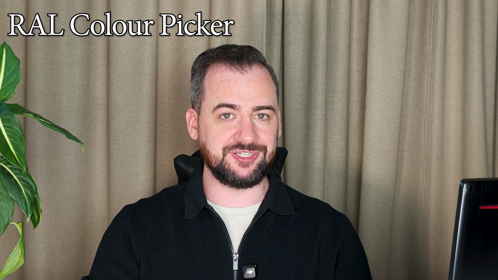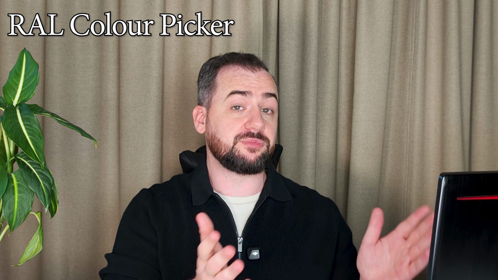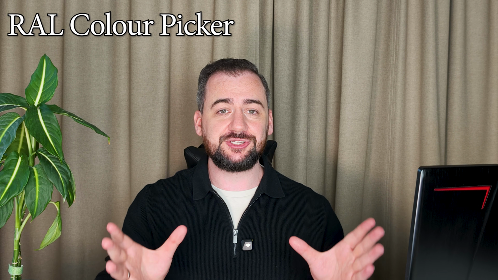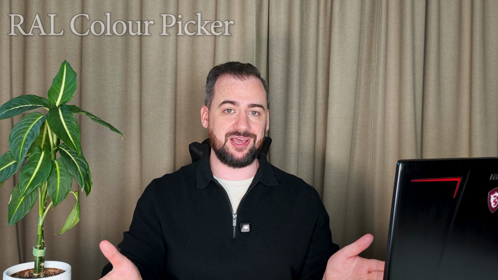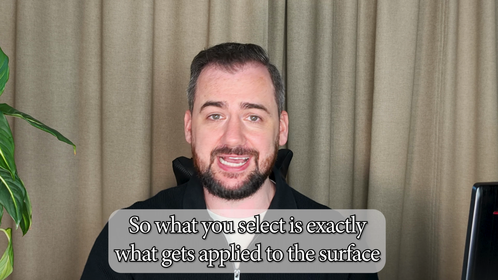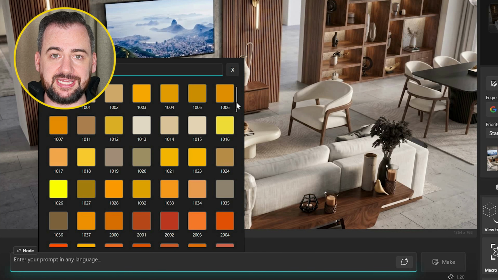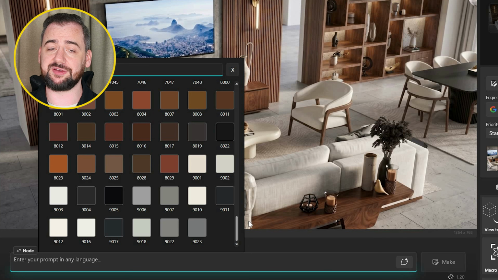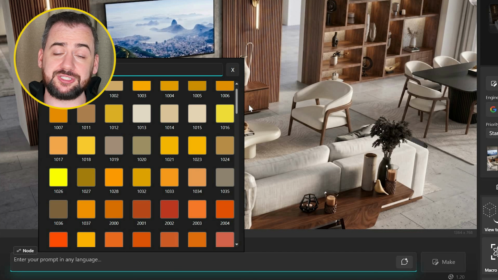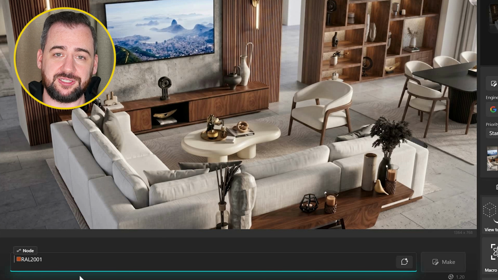Still on the interior image, instead of an approximate color from the slider or swatch, this uses an actual RAL system. So what you select is exactly what gets applied to the surface. So I'm going to the draw function on our updated interior image. As you can see, we have all the RAL colors here. I'm choosing a particular one that I would like to change the sofa to.